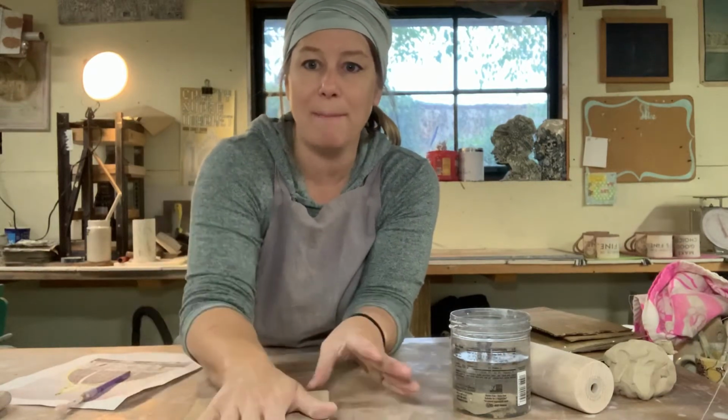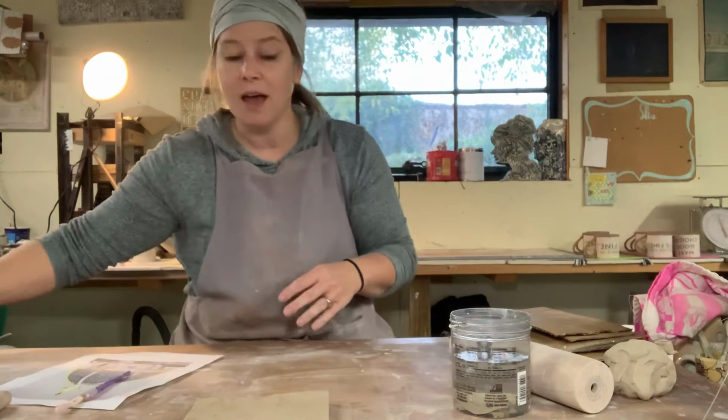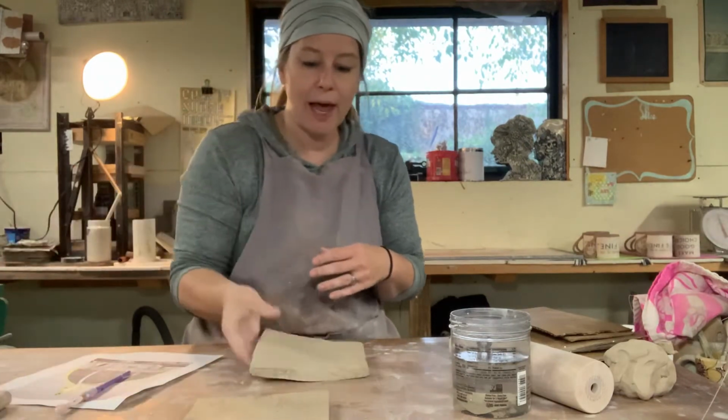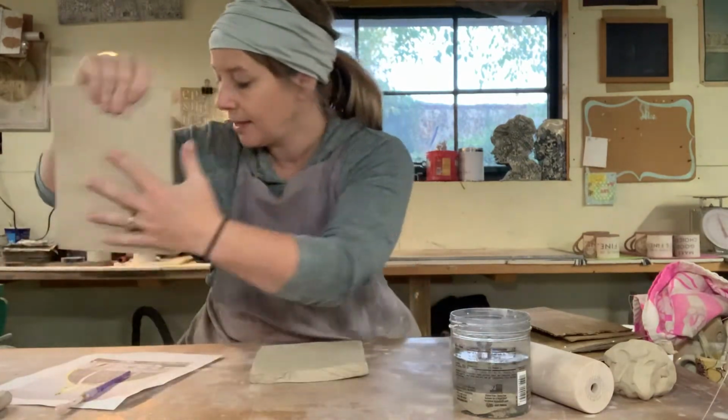This is going to be my base. I'm going to just set it aside. And I'm going to show you how to make that slab of clay. Setting this aside.